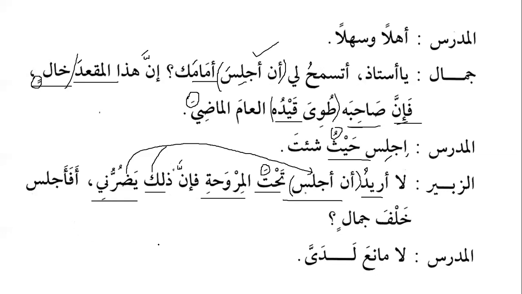Afa ajlisu khalfa jamalin. Afa. So basically fa is, as I said, a connecting particle, and we know that a is harf istifham, and normally it comes at the beginning of the sentence because it's used to ask a question. So that's why fa has come after that. So fa, as we know, means so. So do I sit behind Jamal?